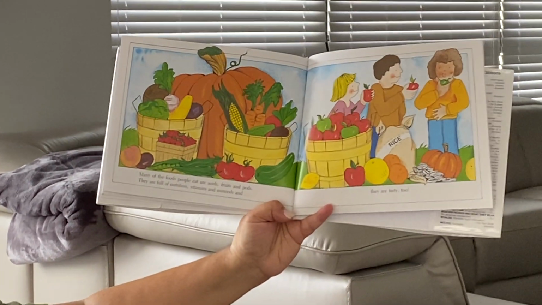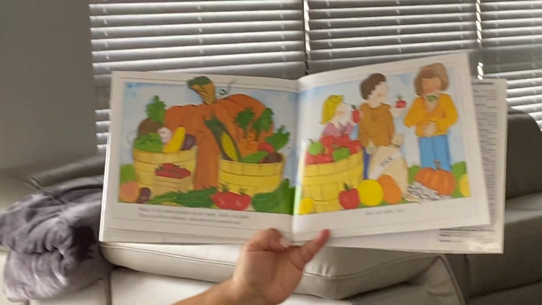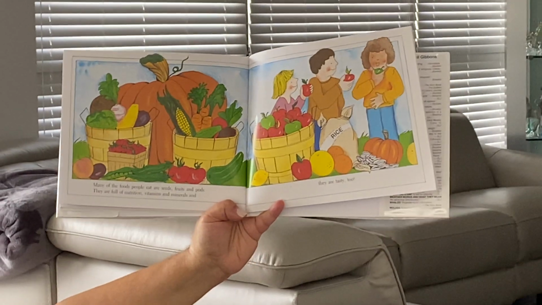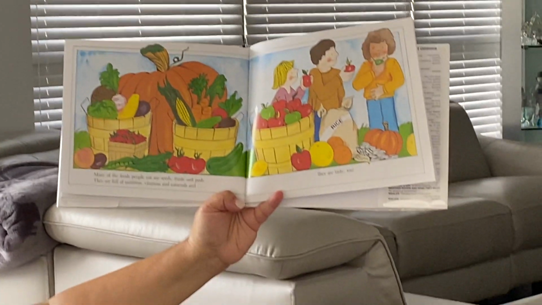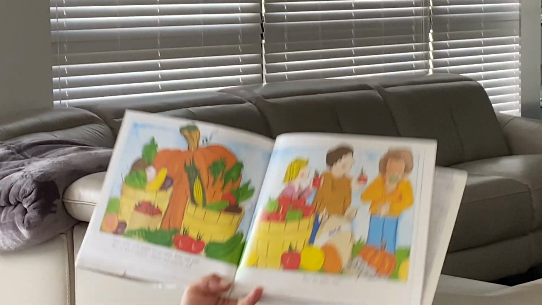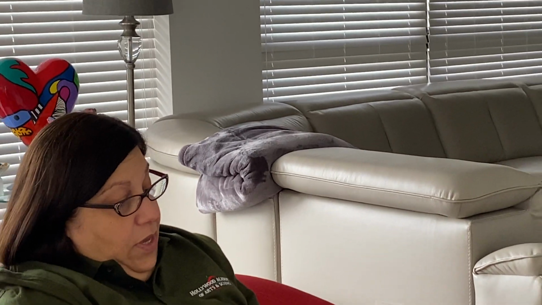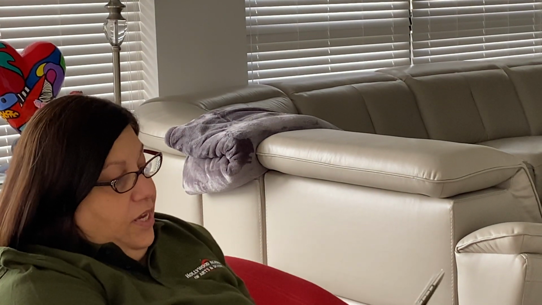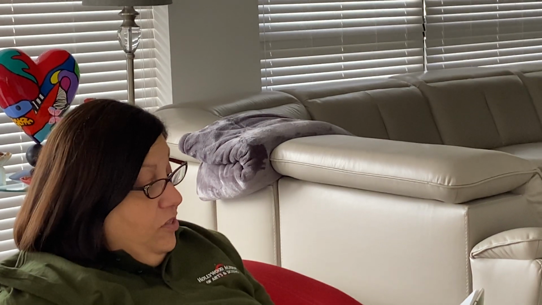Many of the foods people eat are seeds, fruits, and pods. They are full of nutrition, vitamins, and minerals, and they are tasty too. Okay, so some of the words that I'd like to discuss with you are: scientists who study plants are called botanists, and some seeds sprout only in the heat of a forest fire.